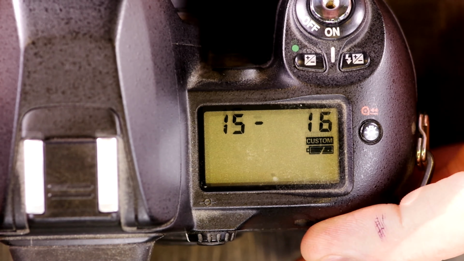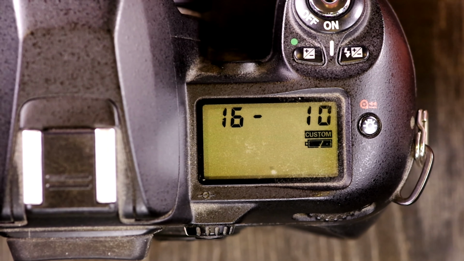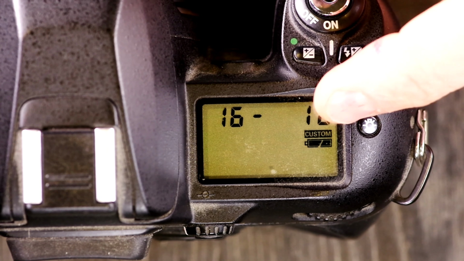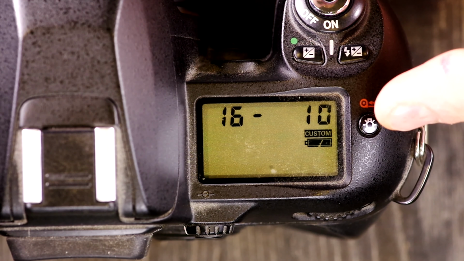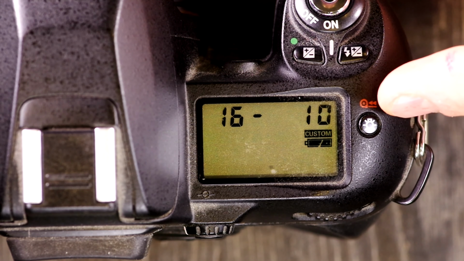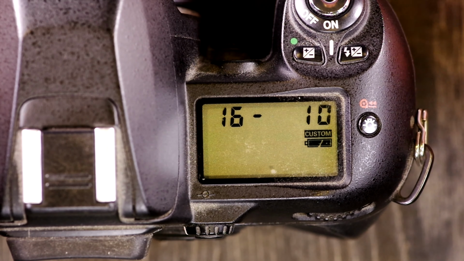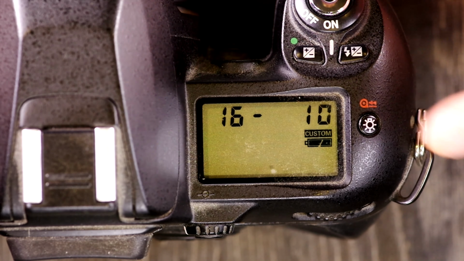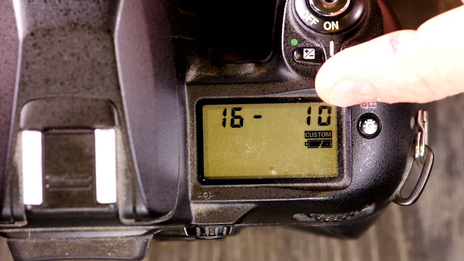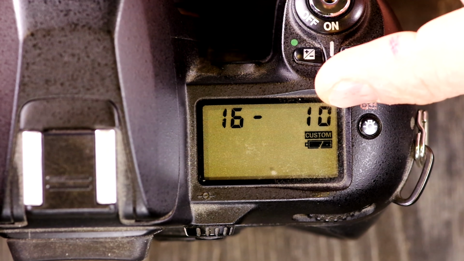Function 16 is the self-timer duration, and this is another one where you have the seconds displayed, not different options. So whatever the number is there, I have 10, is how many seconds, and 10's the default, your self-timer will display. The other options are 2, 5, and 20.